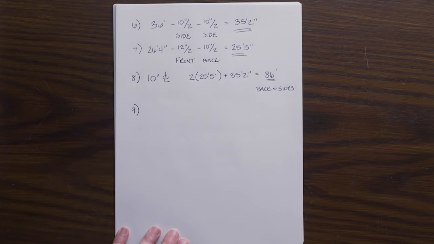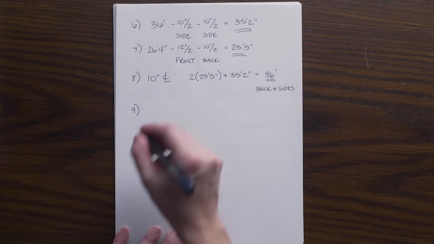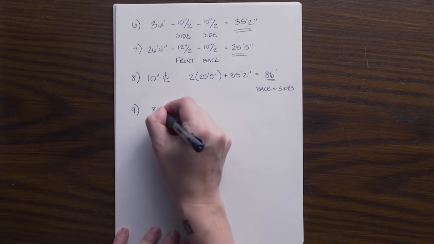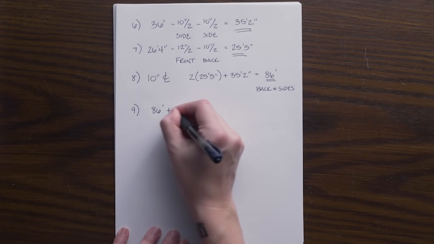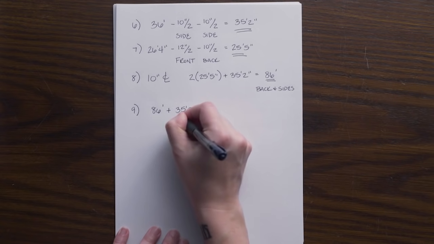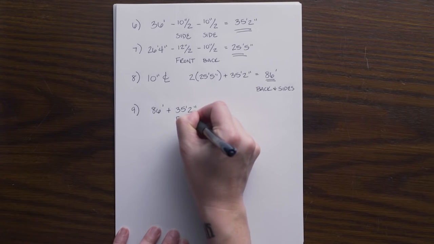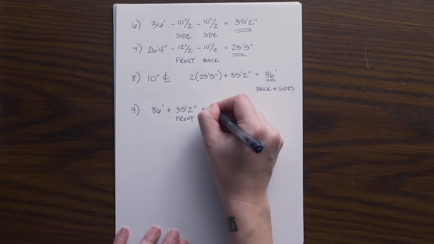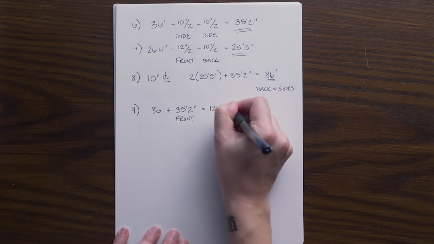And the last length or center line that we need is the center line for the entire foundation system. So we can do that by taking our back and sides that we just calculated and adding in the front wall, and that will give us 121 feet 2 inches.